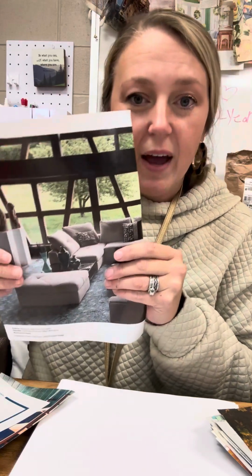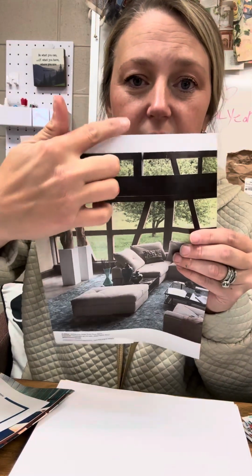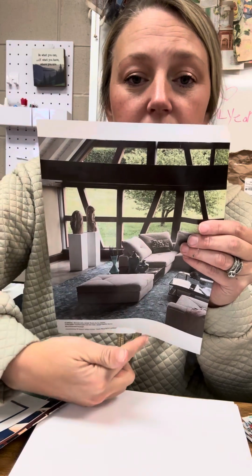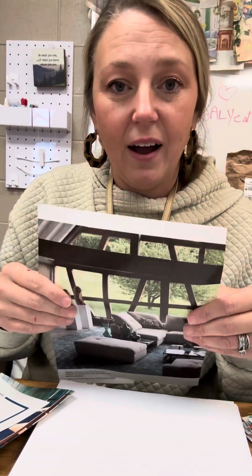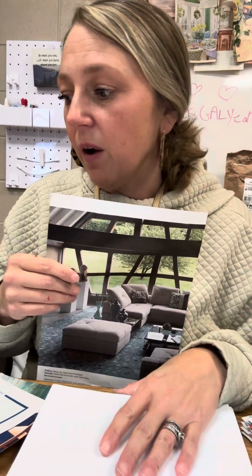All right, and let's get into the directions because I was about to go into that. So when you do find a picture that you would like to draw, you are going to cut the picture down the middle, and you are going to glue the easiest side to a piece of copy paper. So I'll have the copy paper up here as well.